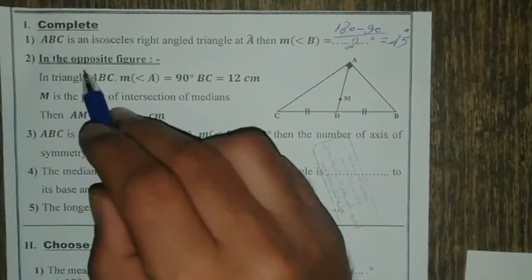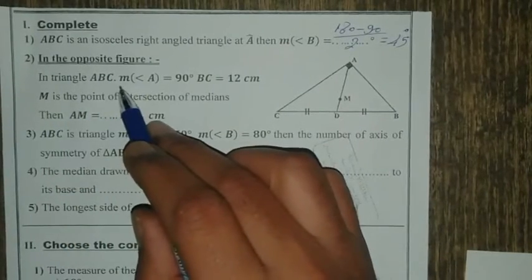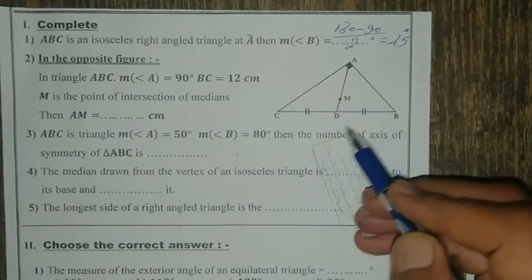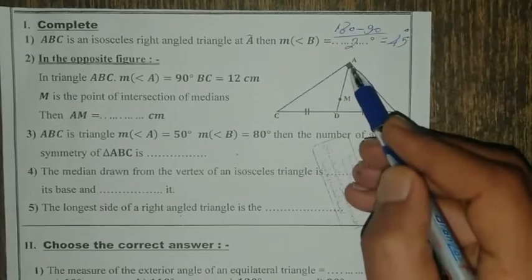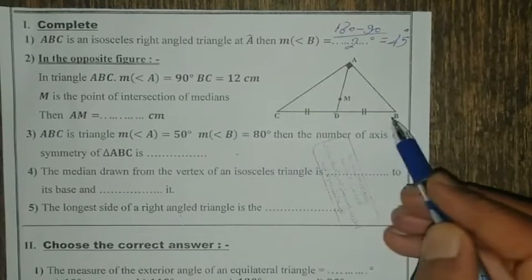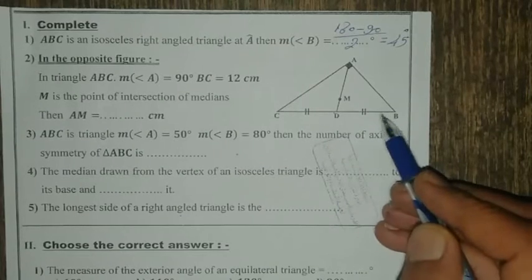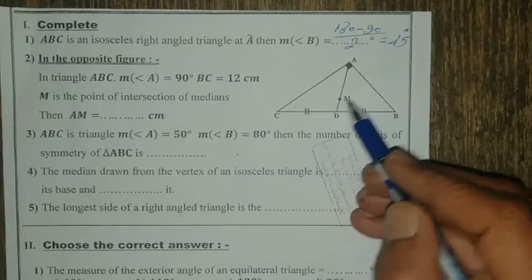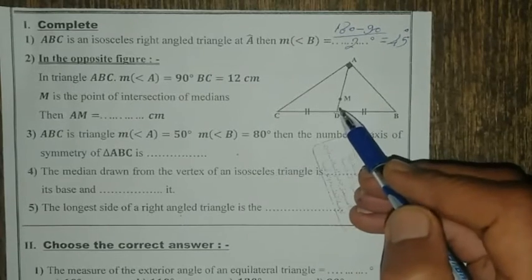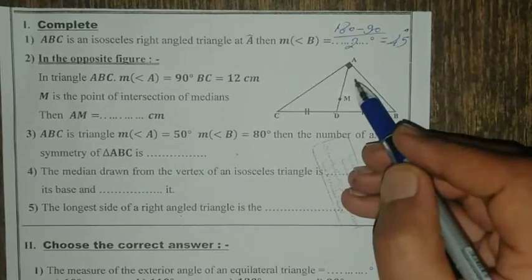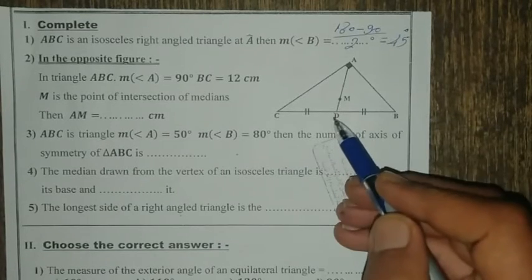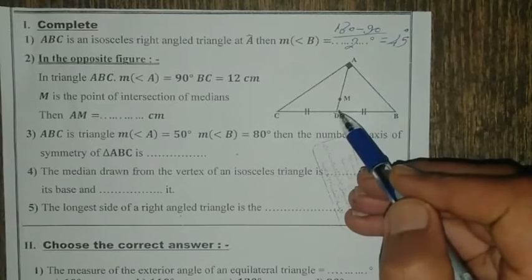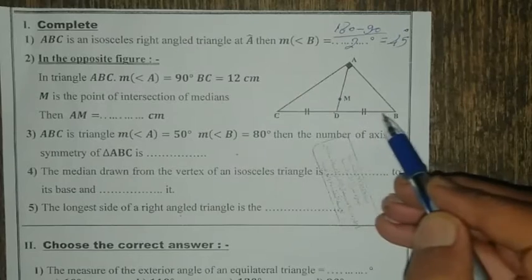Number 2, in the opposite figure, the triangle ABC, measure of angle A equals 90, BC equals 12 centimeters. Point M is the point of intersection of medians, so AM equals what centimeters? Since AD is a median drawn from the right angle, the length of AD equals half the length of BC.